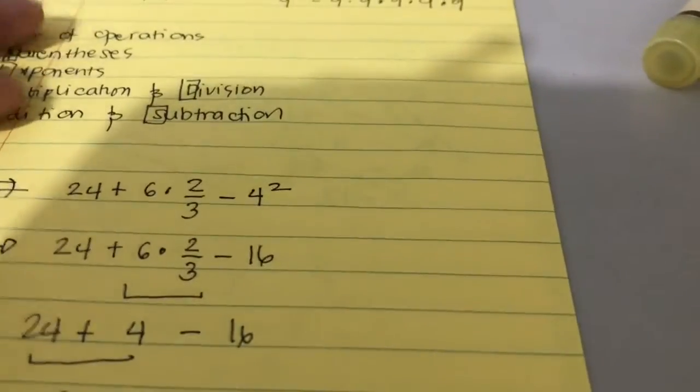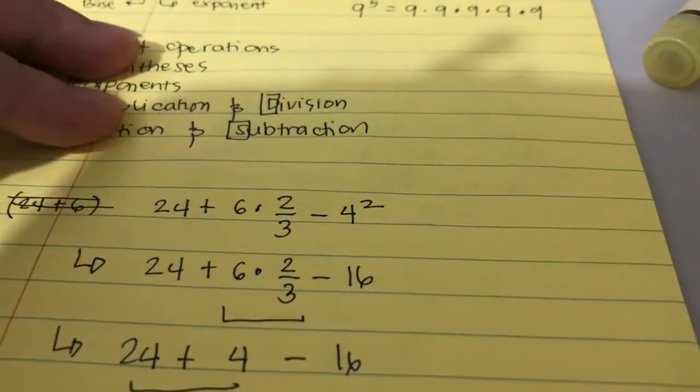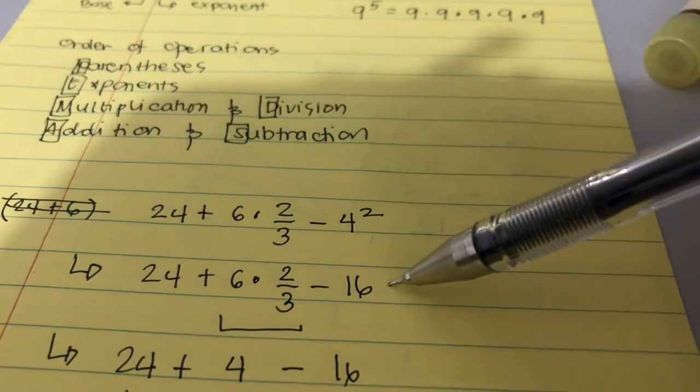For example, you have 24 plus 6 times 2 over 3 minus 4 squared. Since there's no parenthesis, we'll just go to the next in the sequence, which is the exponent. So we evaluate first 4 squared. So that would be 16.